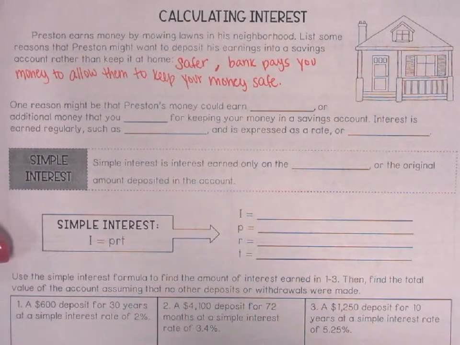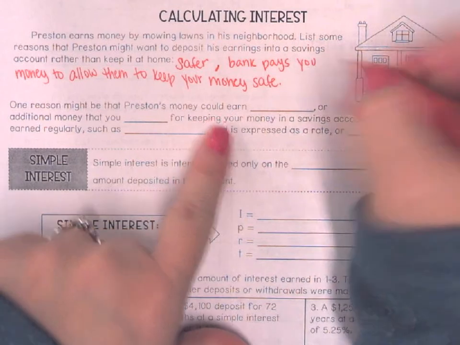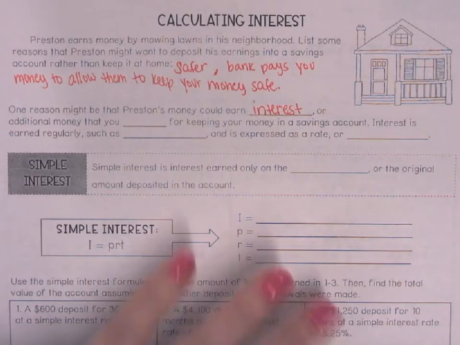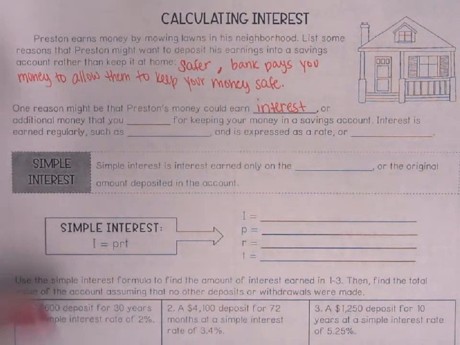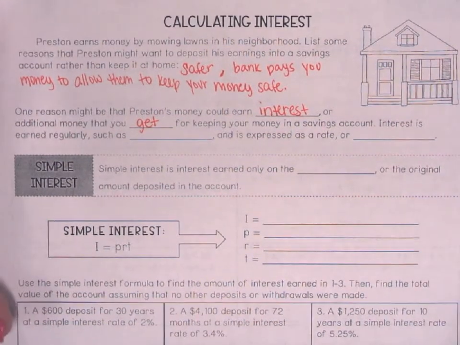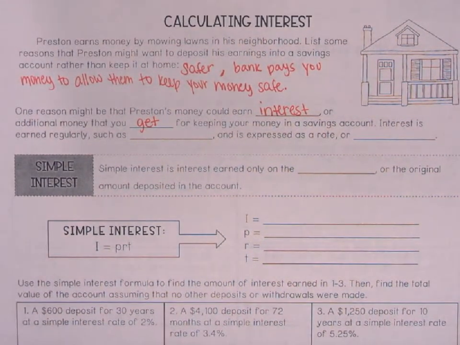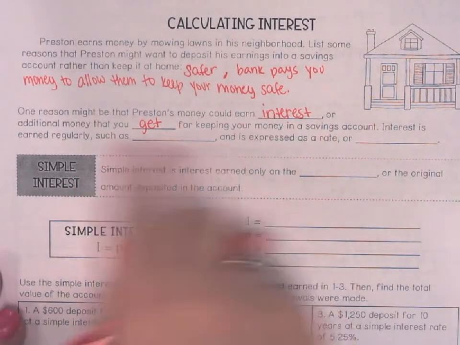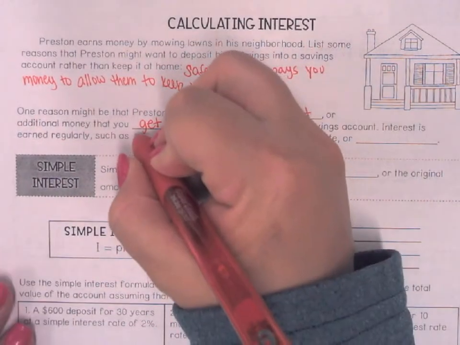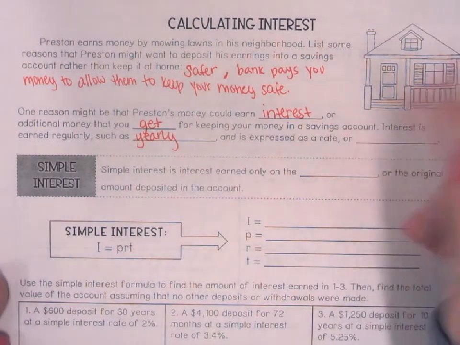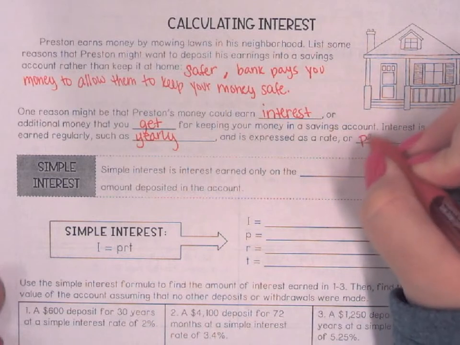Okay, so one reason might be that Preston's money could earn interest. That's what it's called. It's called interest. When the bank pays you an additional amount of money that you get or earn for keeping your money in a savings account. Interest is earned regularly, like yearly, and it is expressed as a rate or percentage.